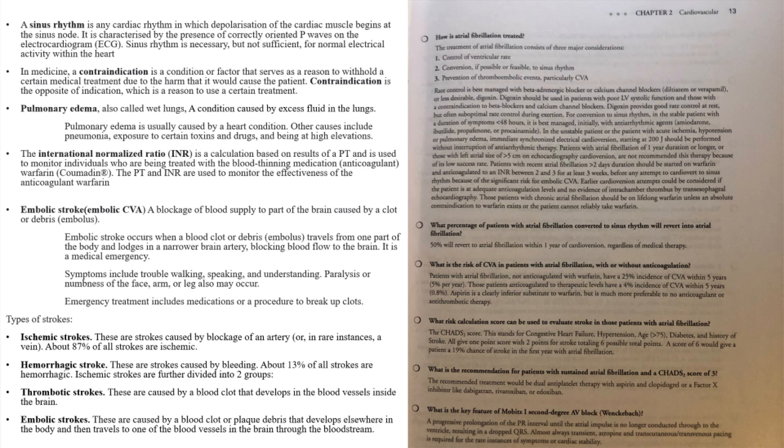Risk for embolic CVA. Where am I? Oh, patients should be anticoagulated to an INR between 2 and 3 for at least 3 weeks. So that's a certain amount of warfarin, I'm guessing.